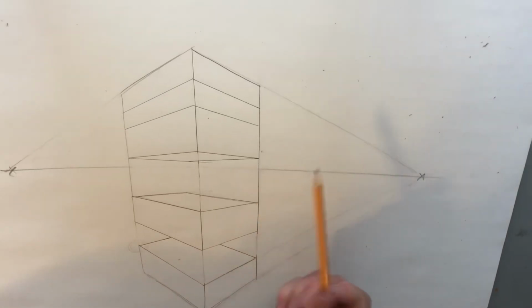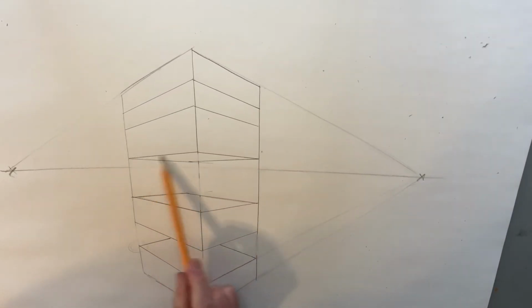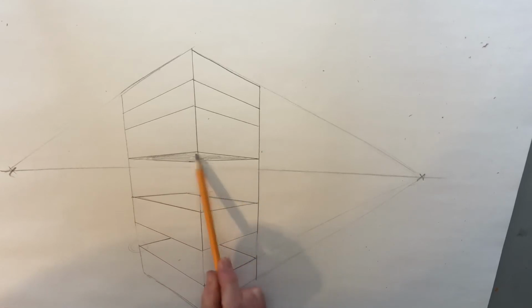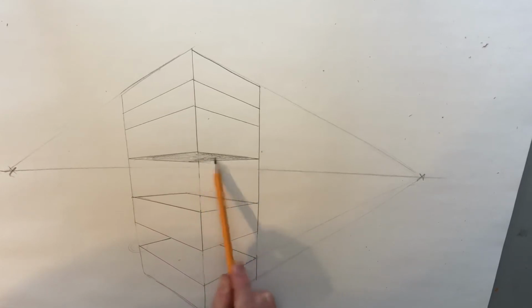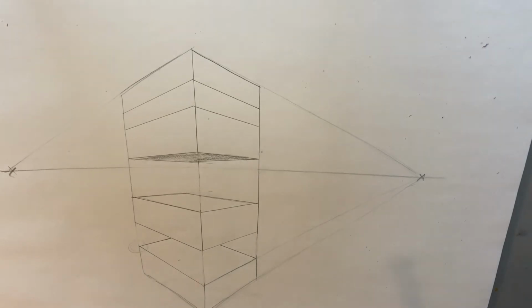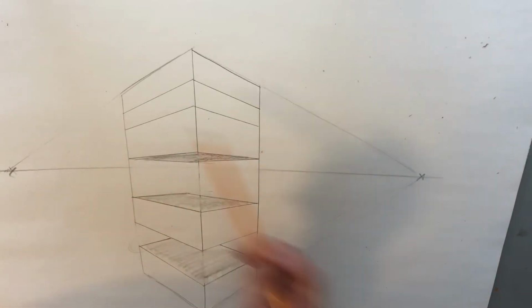I'm just going to take a moment. This isn't the best shading pencil, but I am just going to add a little bit of tone here, just so you can kind of hopefully see the bottom of this. And here's the top of this. And here's the top of this. And then the last one will be up here.